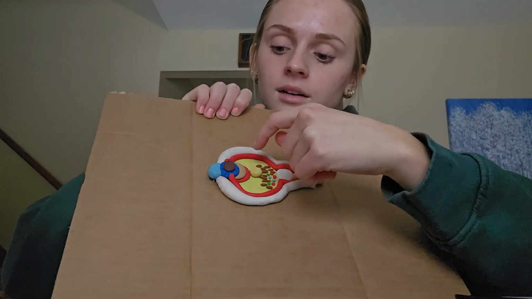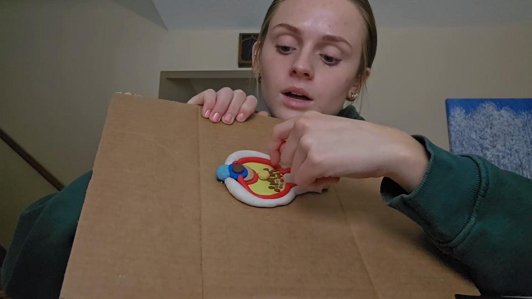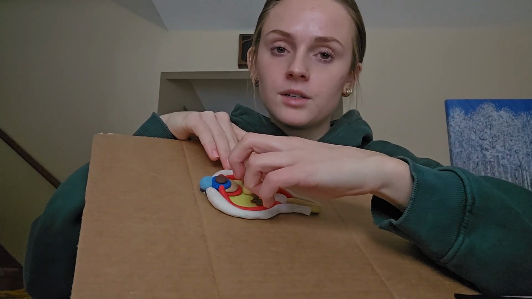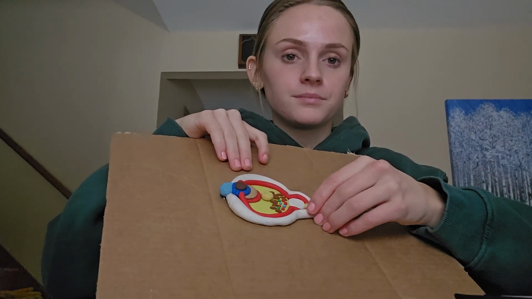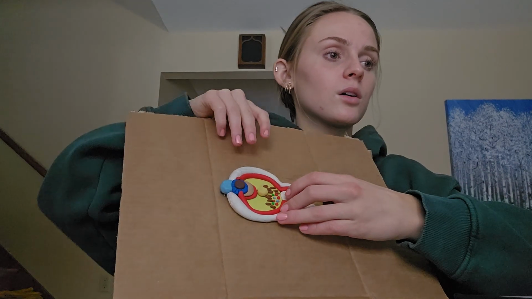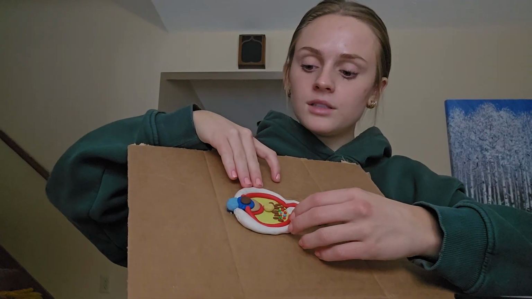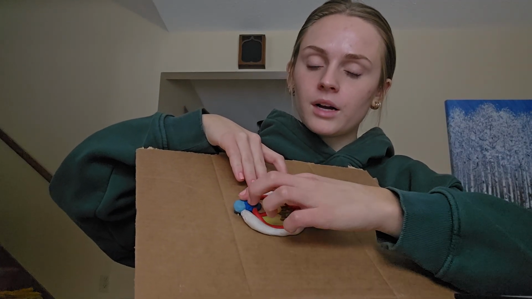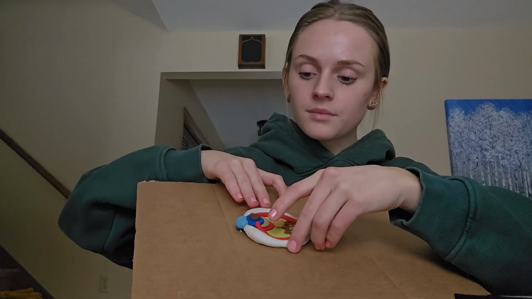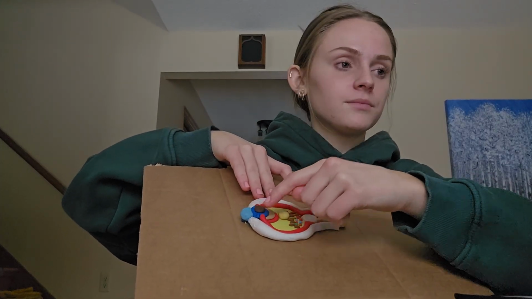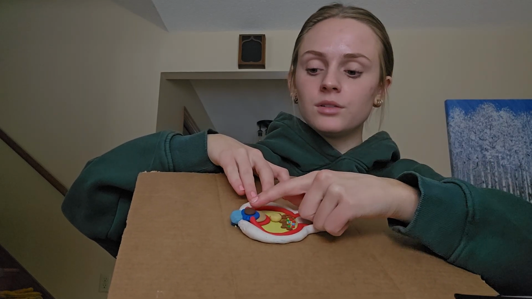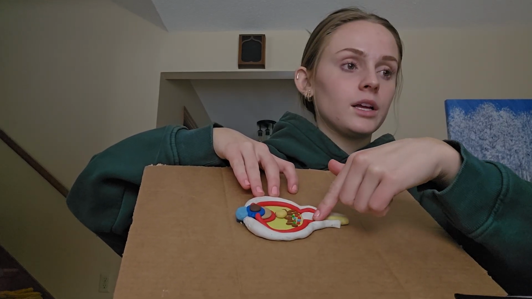And then the retina is along this yellow edge, right in here, right under the red part. And then the cornea is this front white part, right in here. And then the lens is right in here. And then the ciliary muscle is this red line right here.